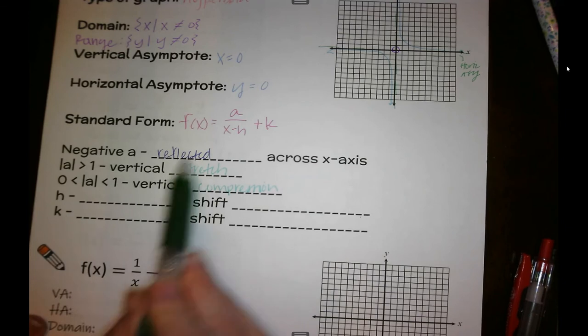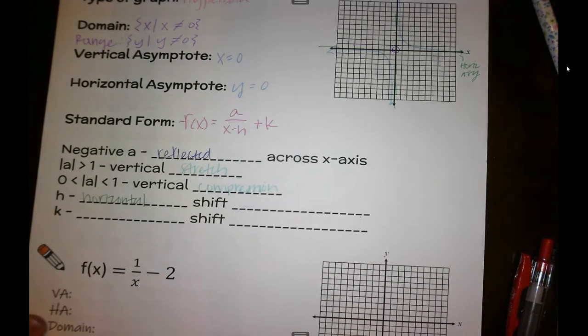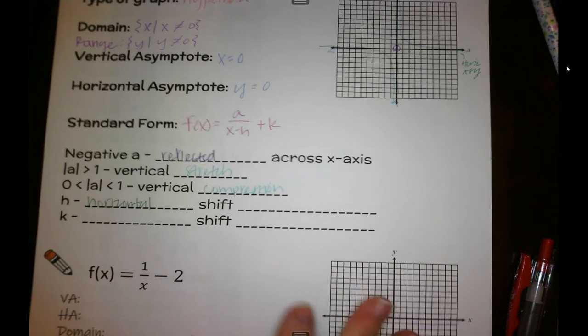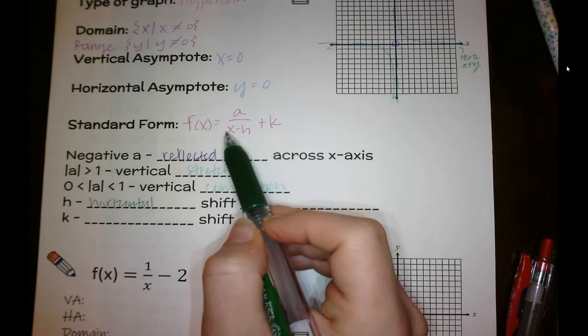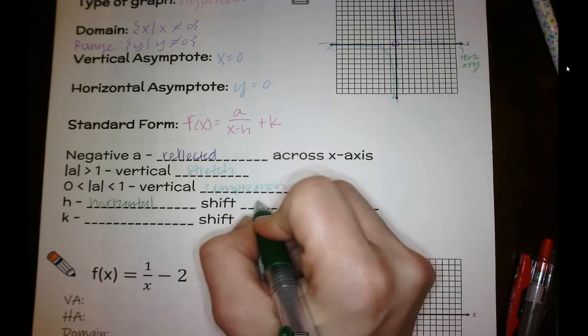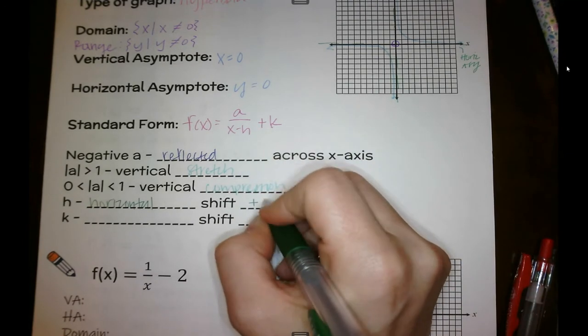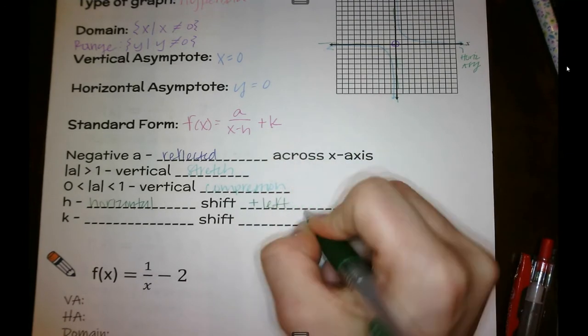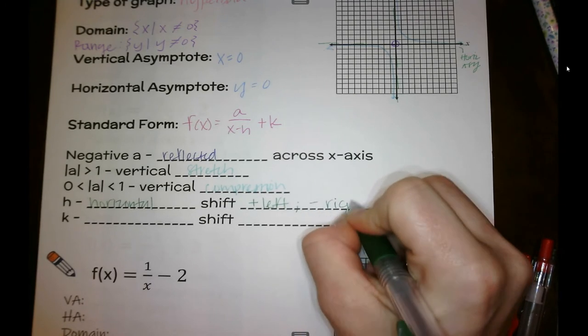And remember, the h represents our horizontal shifts, and that's right or left. And remember, the h's are with the x's, and our x's always lie. So if it's x plus h, then we're going to move it to the left. And if it's x minus h, we're going to move it to the right.